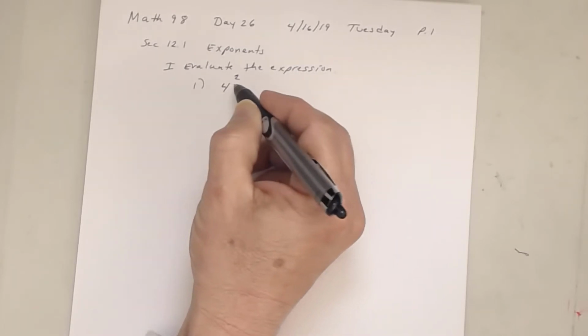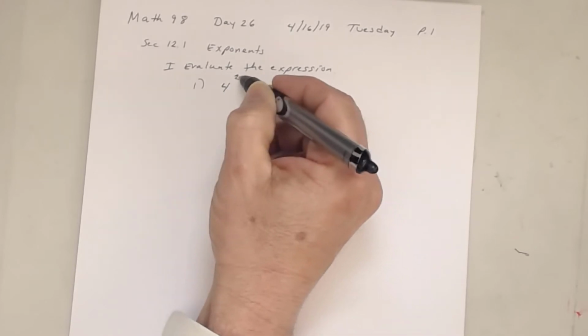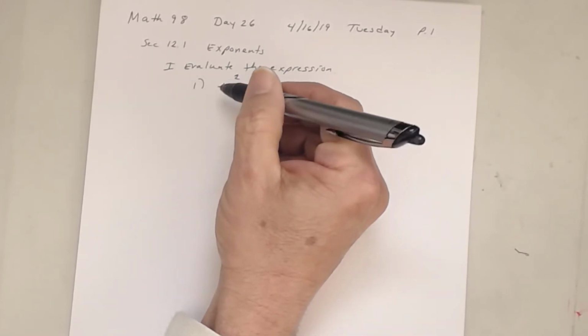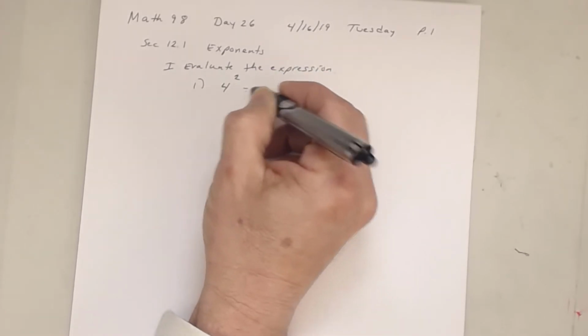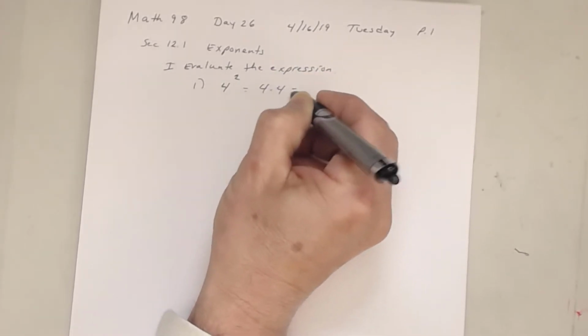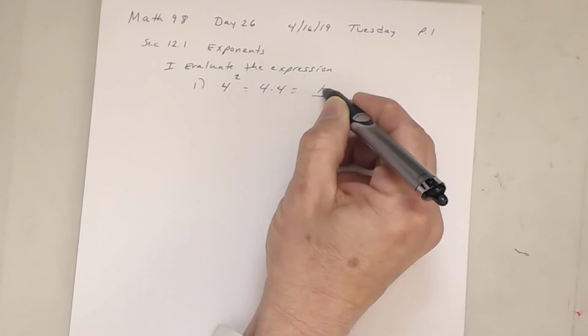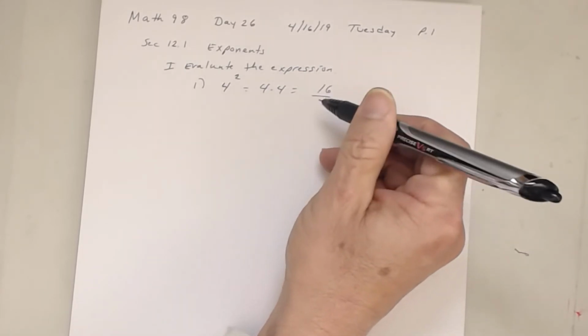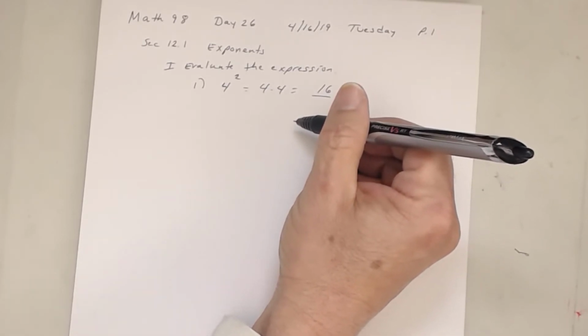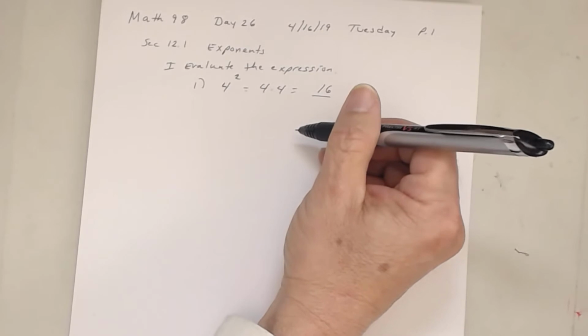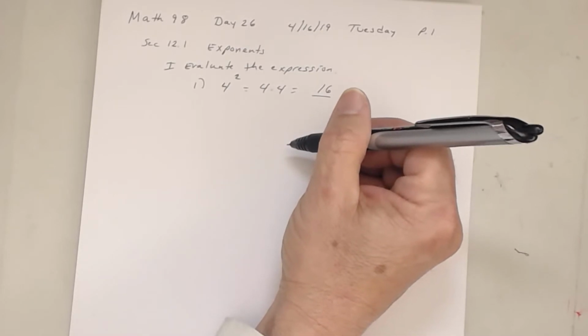All right, now remember what that means is that I take the base and multiply it by itself the exponent number of times. So that means 4 times 4, and what's the answer? 16. So you would put 16 in the blank. You wouldn't put 4 times 4 in the blank. 4 squared means 4 times 4, which is equal to 16.